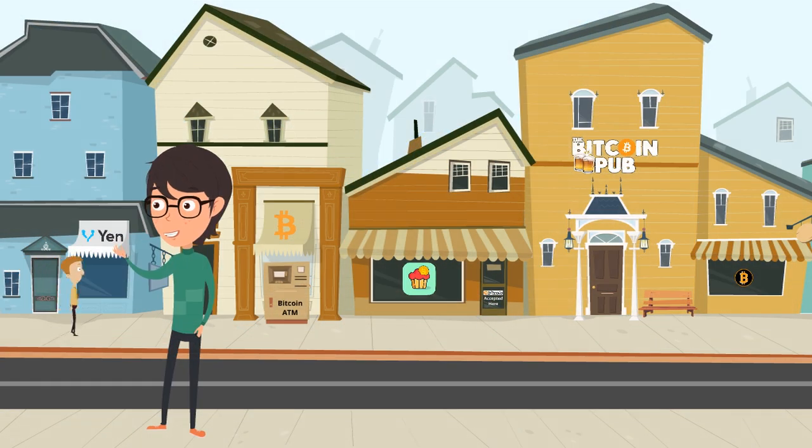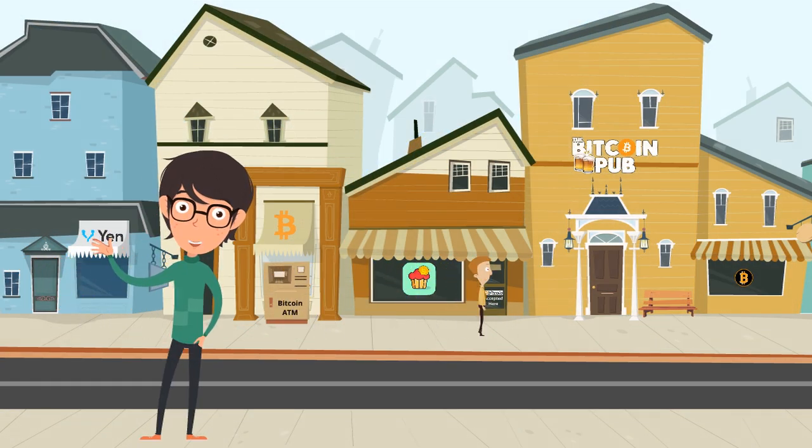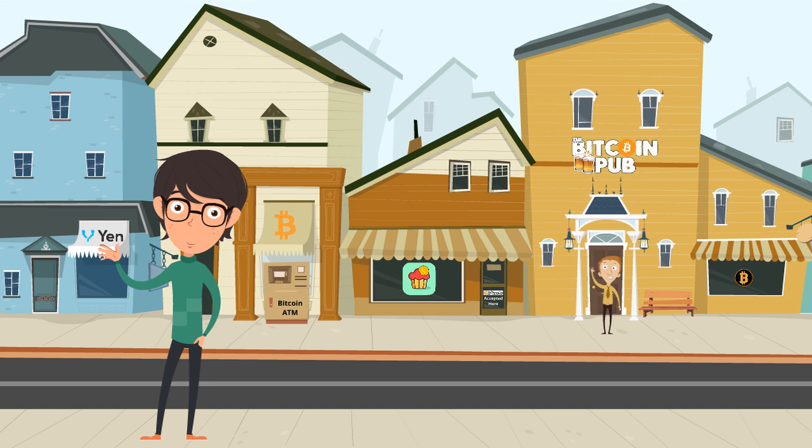This is a lot to take in, so we'll end this lesson here as you think and reflect on these fundamentally different principles and characteristics of Bitcoin.